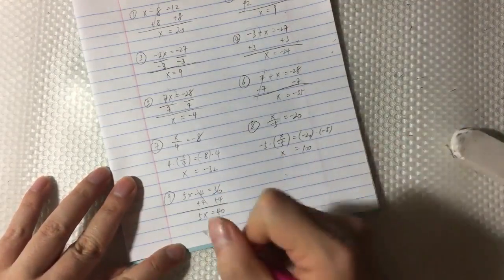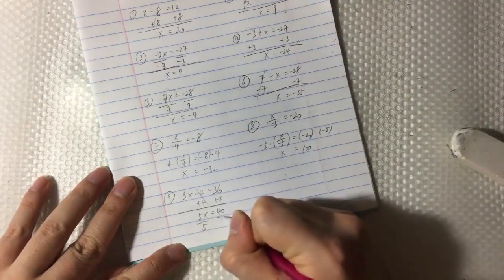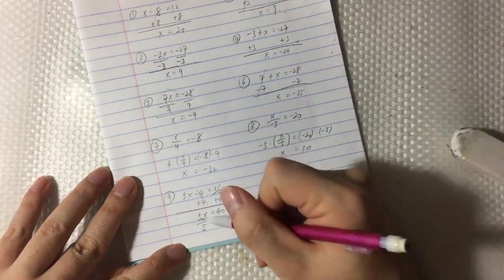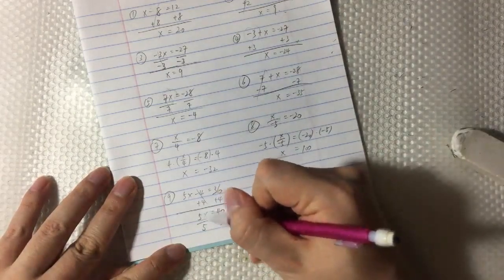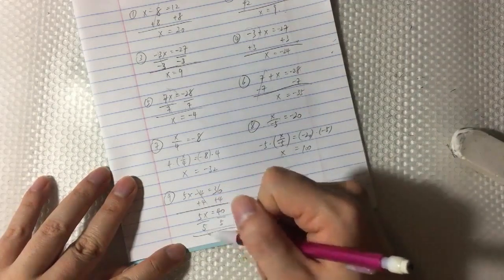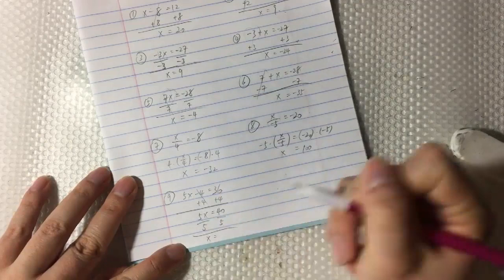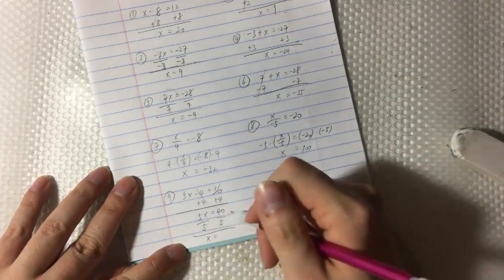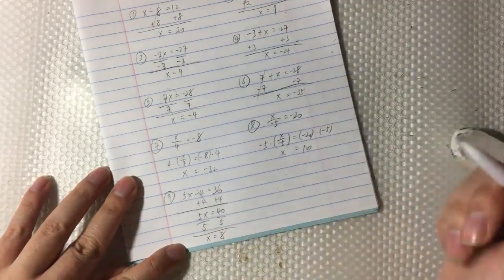To get x by itself, I divide both sides by 5. On the left side, 5 on the top and the bottom get cancelled. We get x by itself. On the right side, 40 divided by 5 is 8.